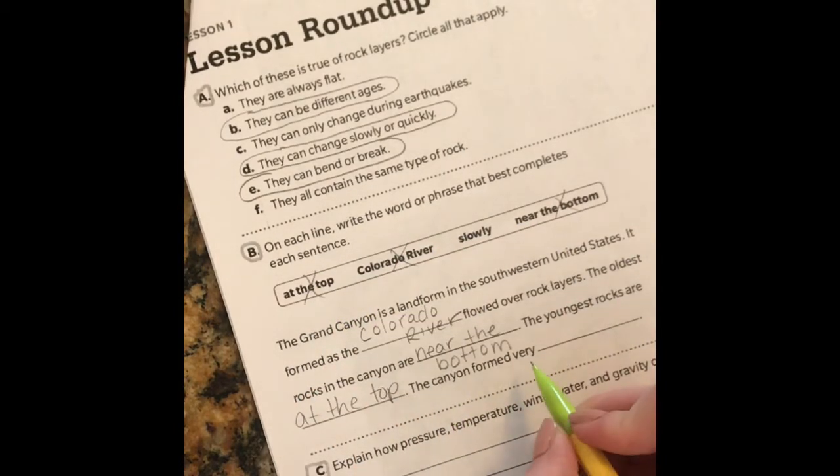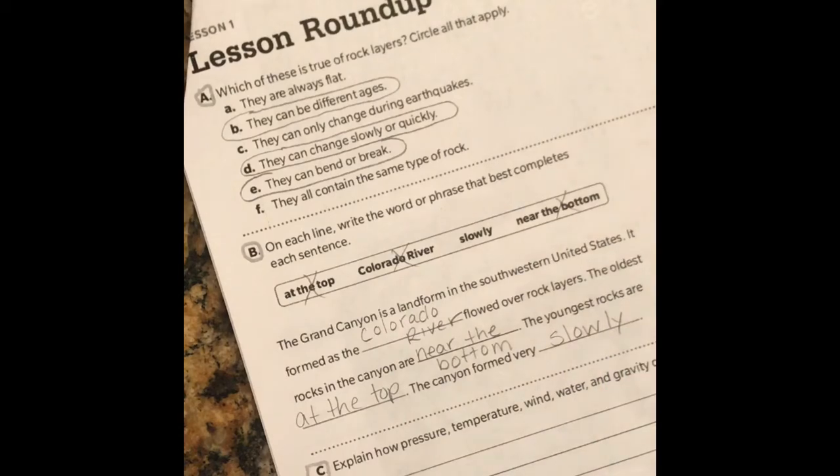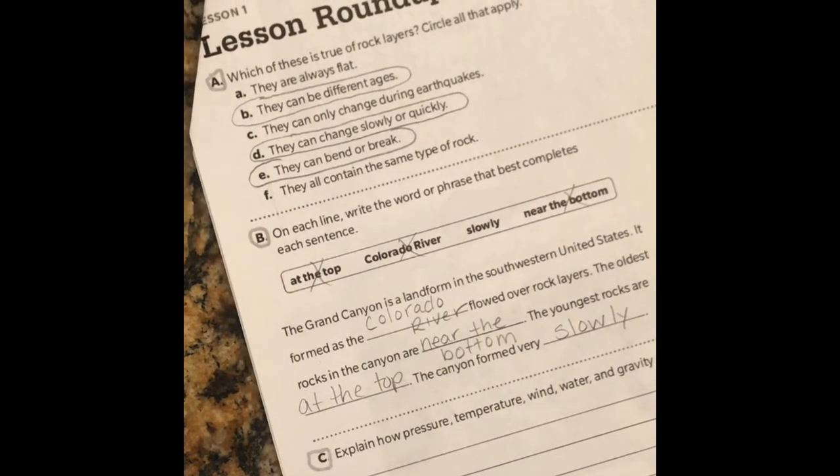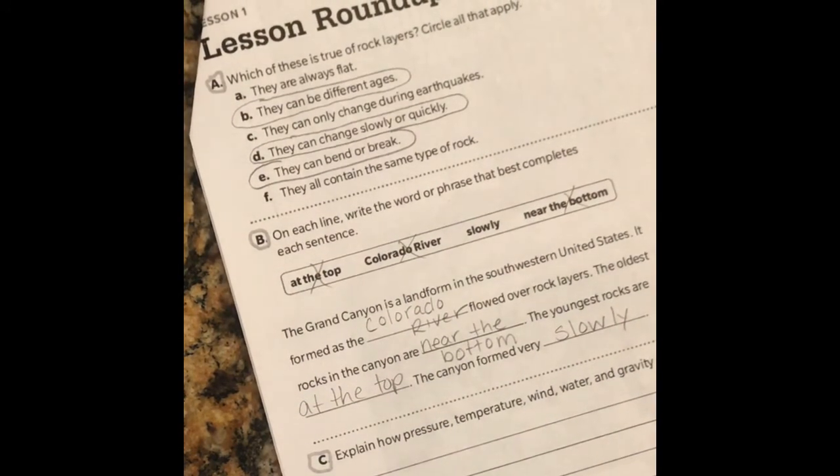The canyon formed very, very slowly. It's not like somebody just woke up one day and all of a sudden the Grand Canyon was there. It formed slowly over time.